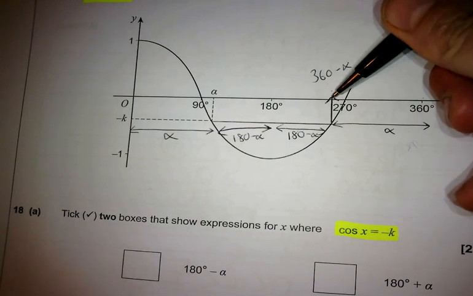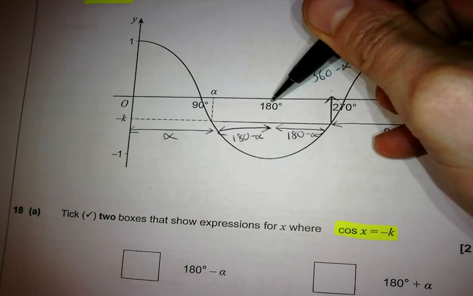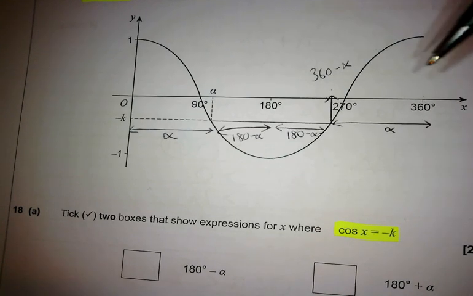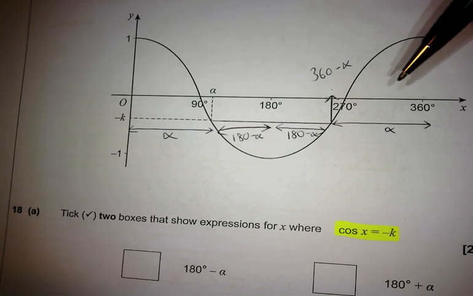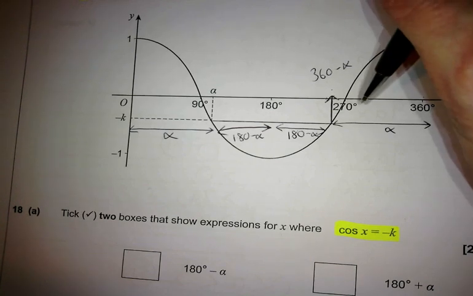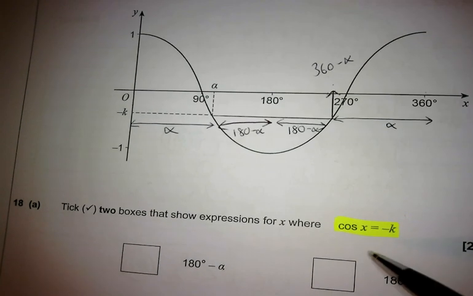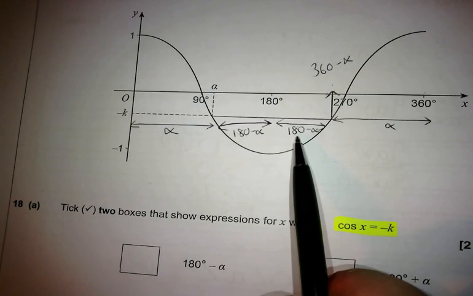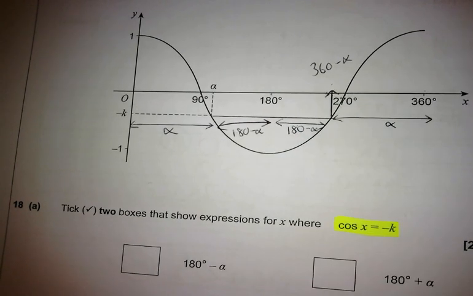So this angle is also, I could think of it as 180 plus 180 minus alpha. Oh, that's going to just get me 360 minus alpha. That's going to get me the same thing. So let's think of another way we could get there. Maybe using the 270, is that going to be 180 plus 180? Yeah, it's going to be the same as 360 minus alpha.